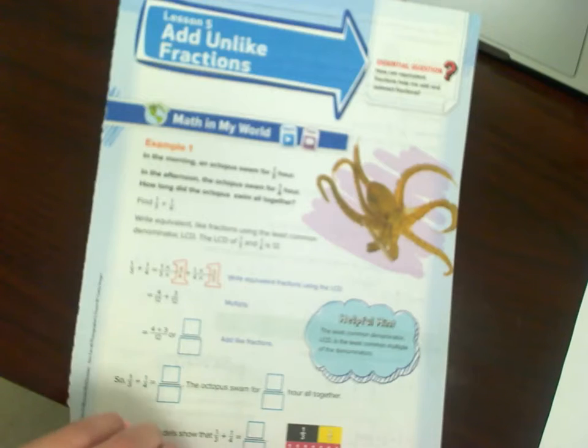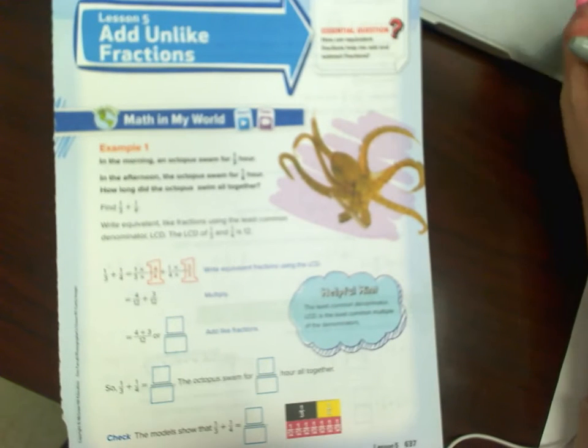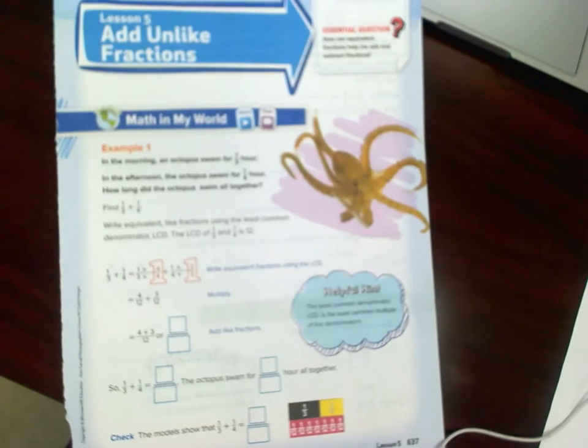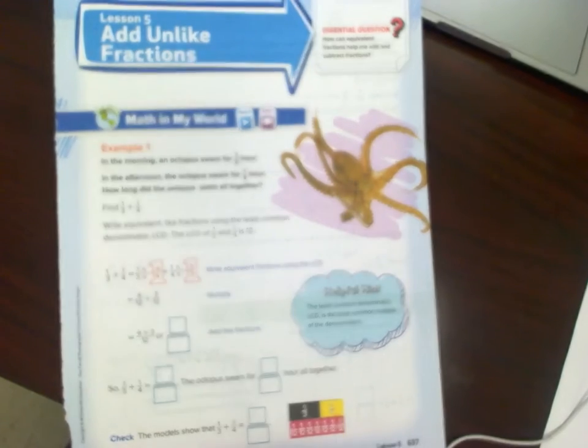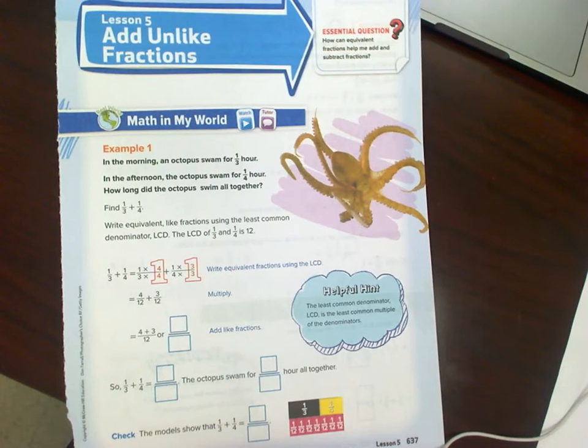Hey guys, welcome back. Today we are on lesson 5 in chapter 9, page 637, and it is called Adding Unlike Fractions. So for the past few days, we have been talking about adding fractions that have the same denominator, that have like denominators. So today we're going to talk about what to do when our fractions do not have the same denominator. Let's look at example 1 here.